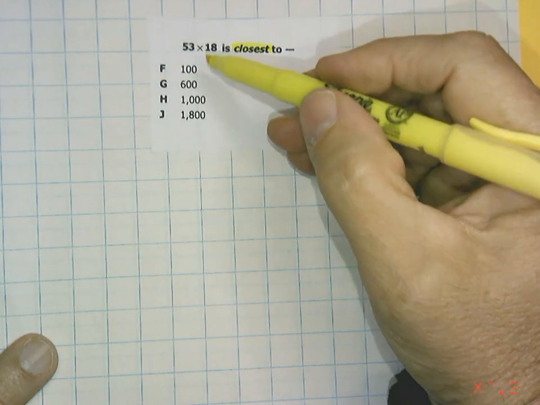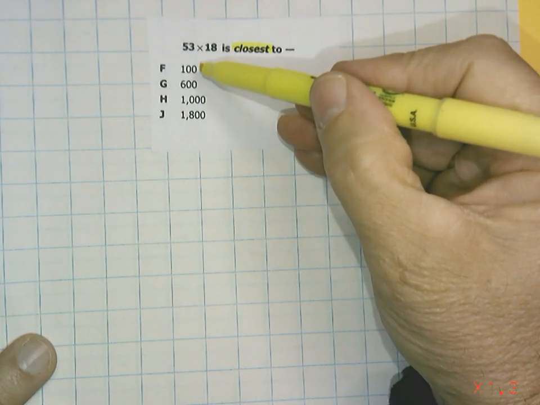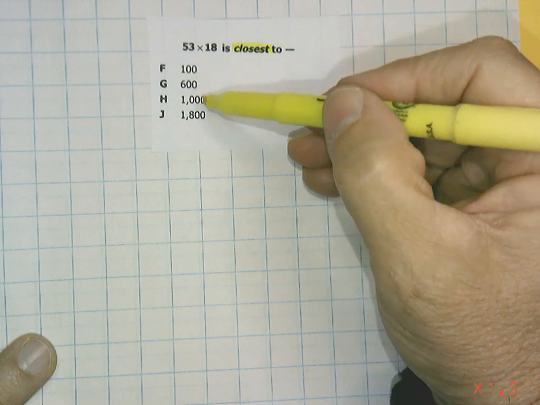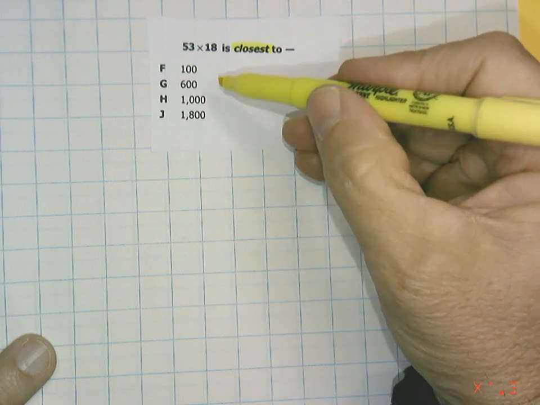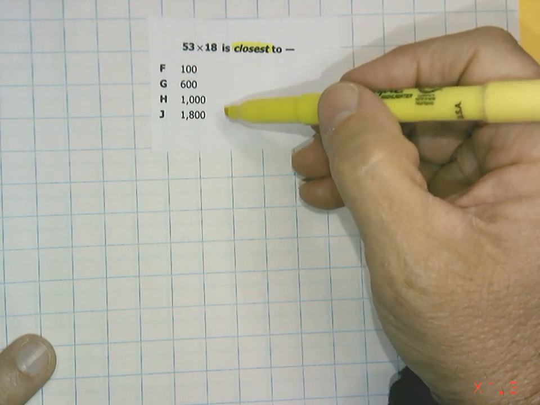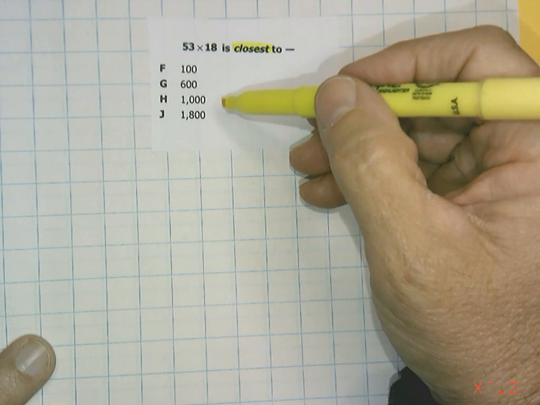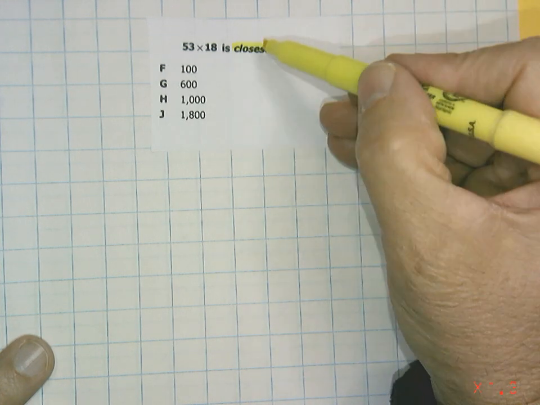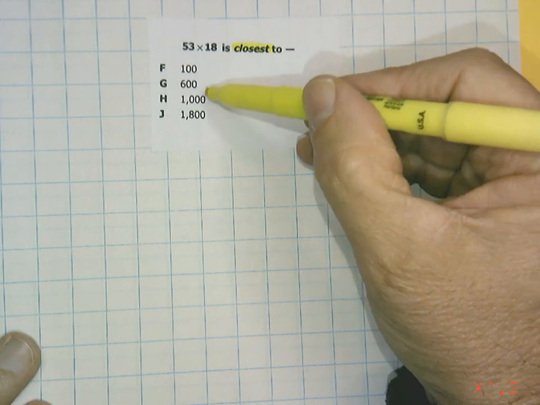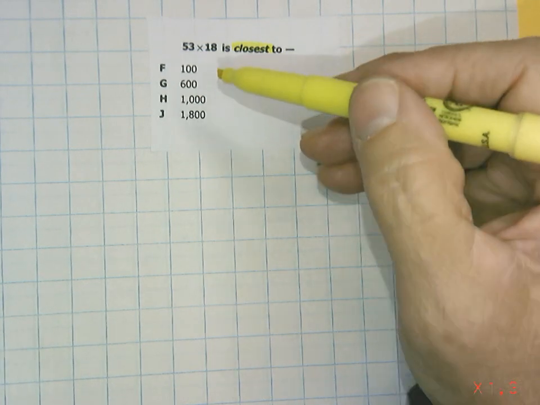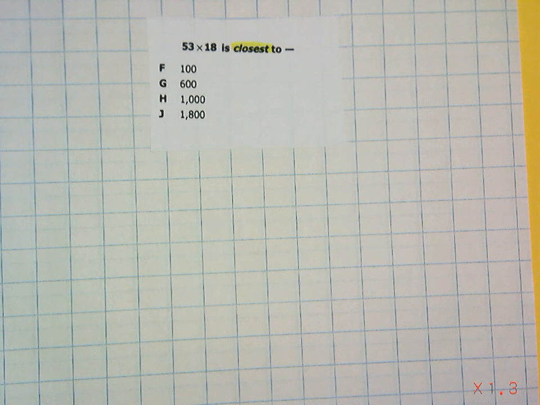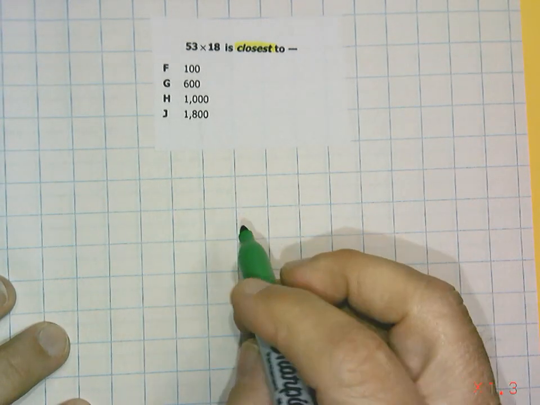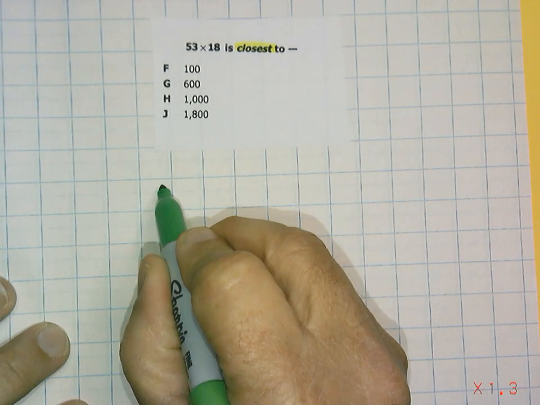Also, notice that each of your answers has a lot of zeros. Usually when your answers have a lot of zeros, that's another hint that it's probably going to be estimating. It's not always, but the combination of the word closest and those zeros means this is an estimating problem.